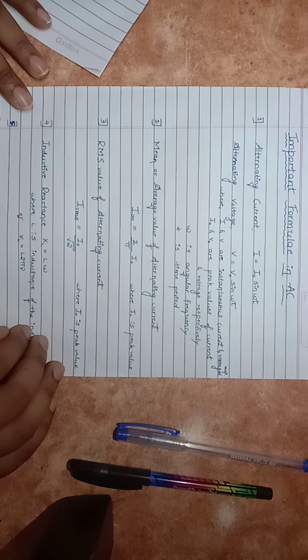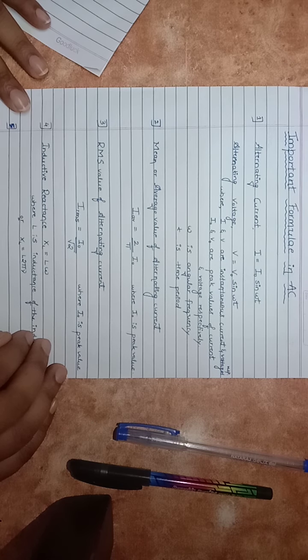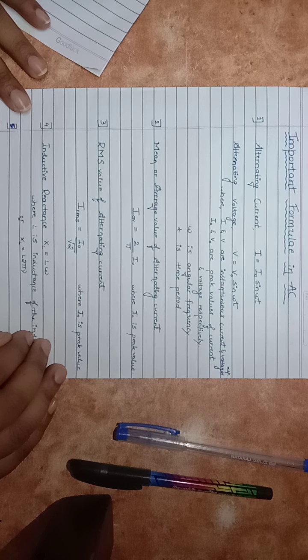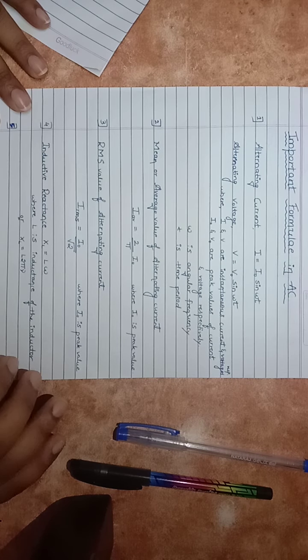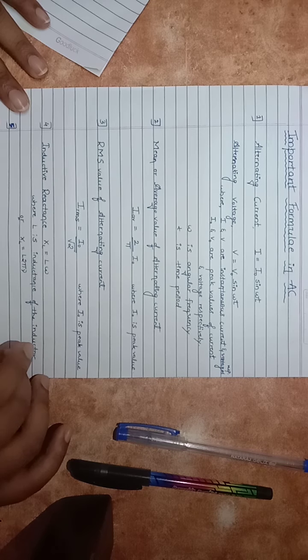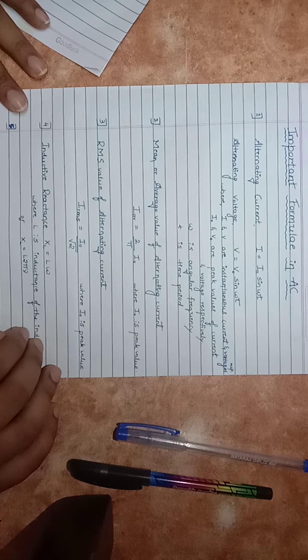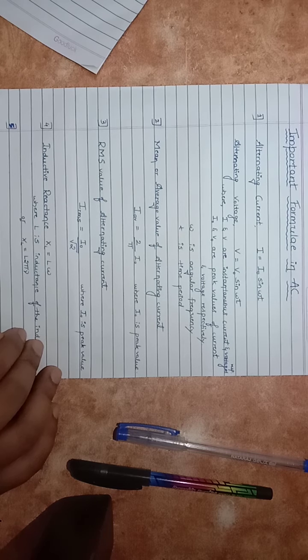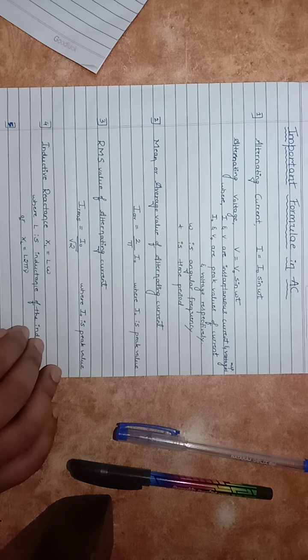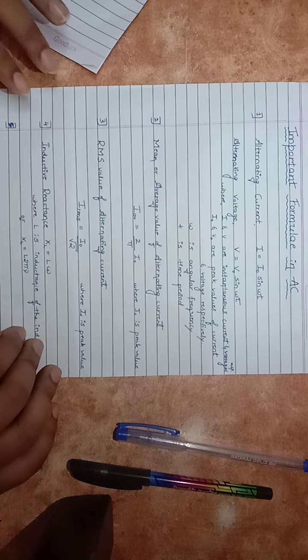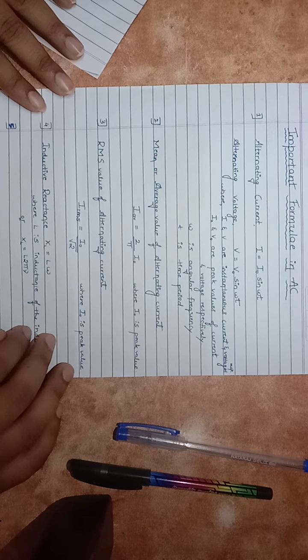As I told you, it's very essential to list the formulas which come in the chapter after finishing every chapter, and when you are going to solve the problems. Before solving the problems, keep a practice of listing the formulas in that respective chapter. I hope all of you are ready with your list of formulas, and I have made the list of the formulas coming in the chapter alternating current.